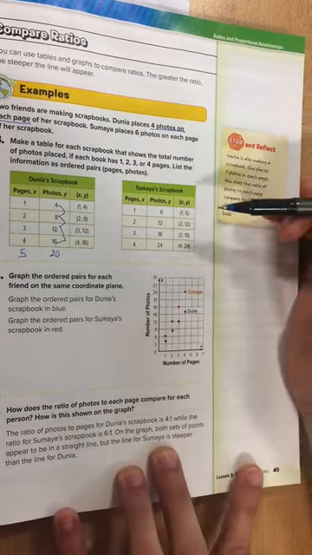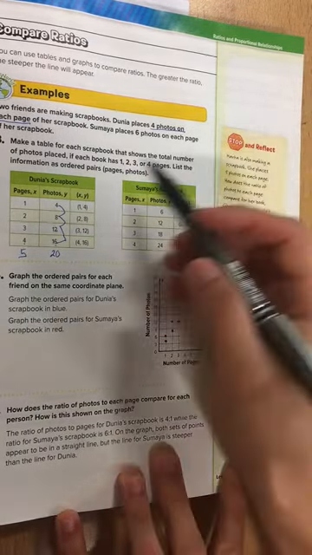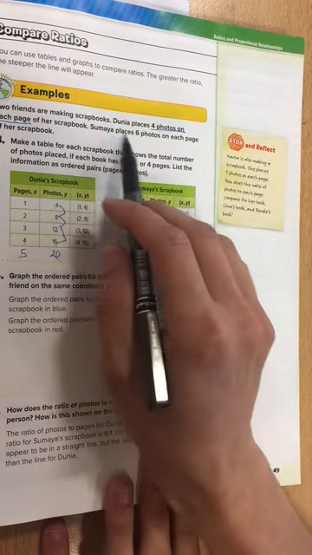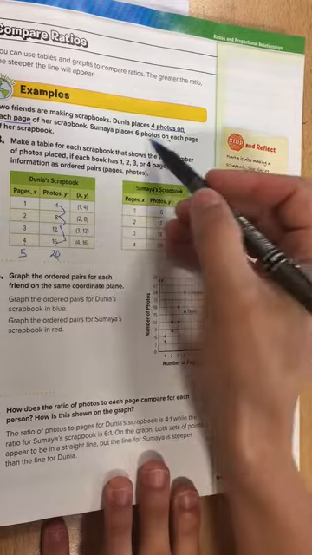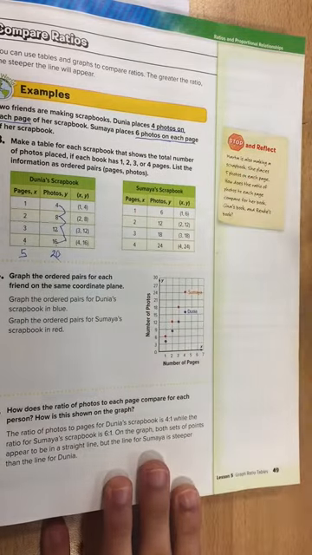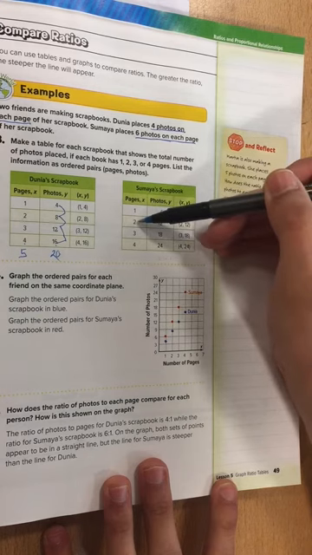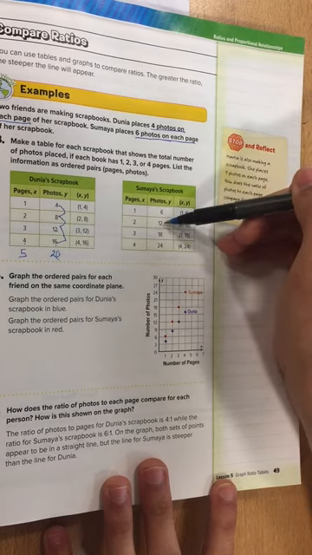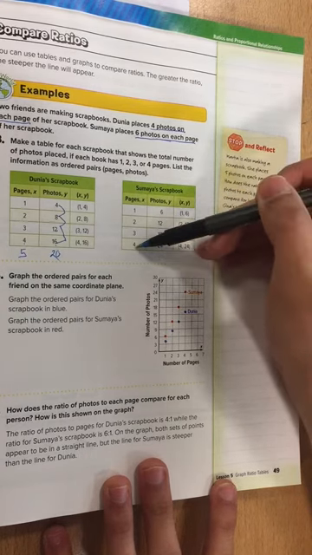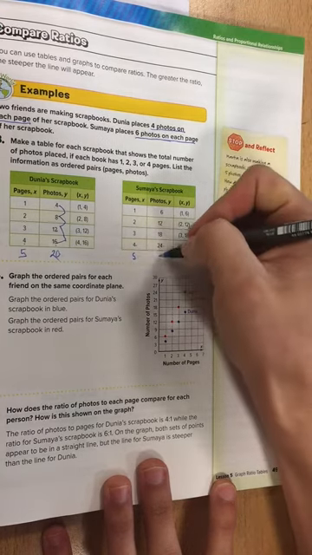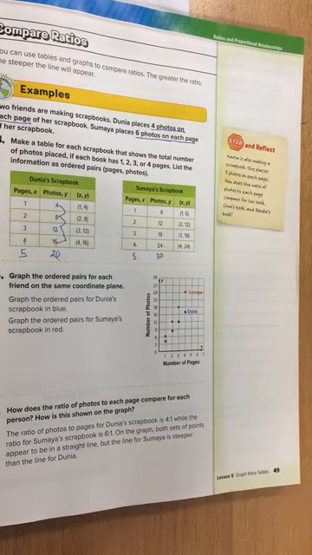Or right here, she is placing, where are we at? Up here. 6 photos on each page. So, page 1, 6 photos. Page 2, if she has 2 pages, there's 12 photos. 3 pages, 18 photos. 4 pages, 24 photos. 5 pages, 30 photos, okay?